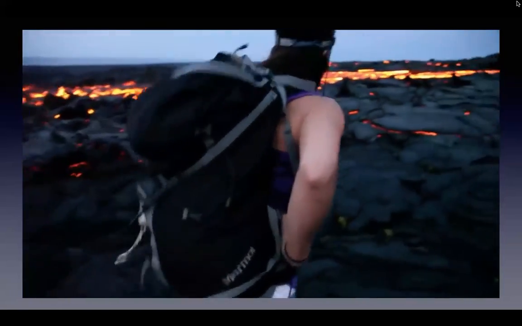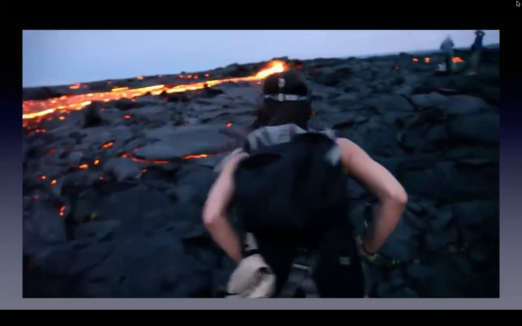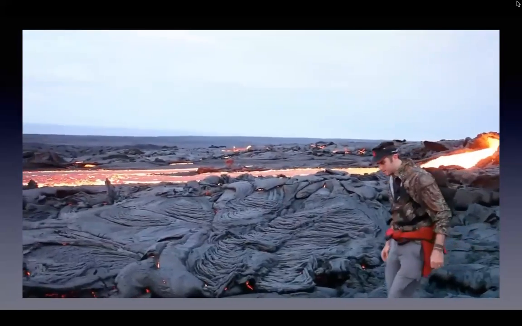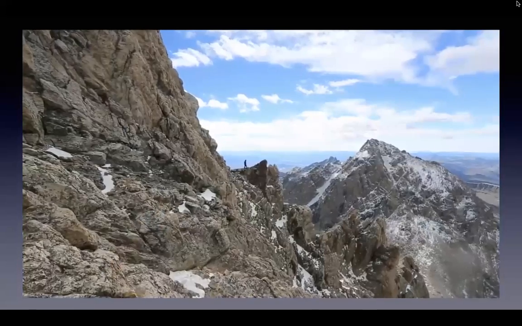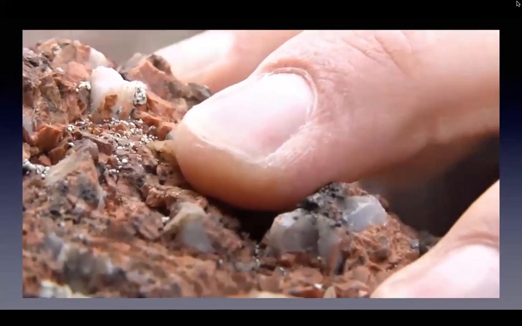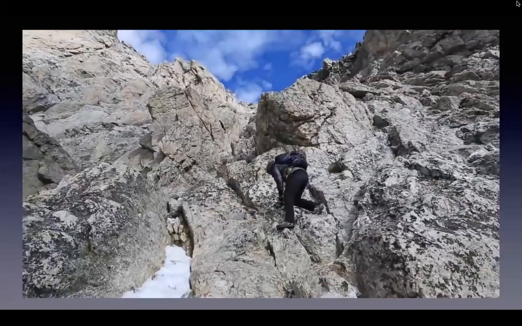Now, when magma cools slowly, it forms really beautiful crystals. The slower it forms, the bigger the crystals, right? So if you were, say, to climb the Grand Tetons, which we did last month, you're able to see these giant crystals on the surface of the rock, and it's just awesome.